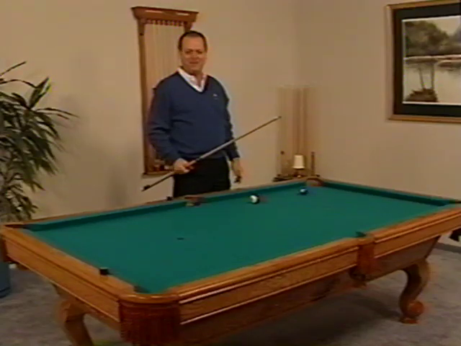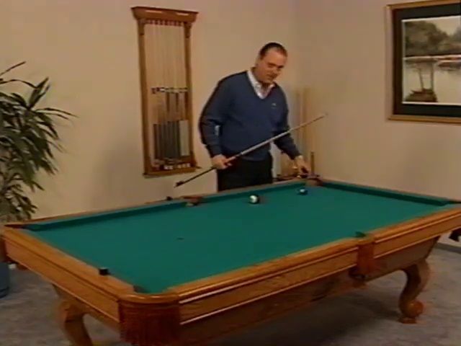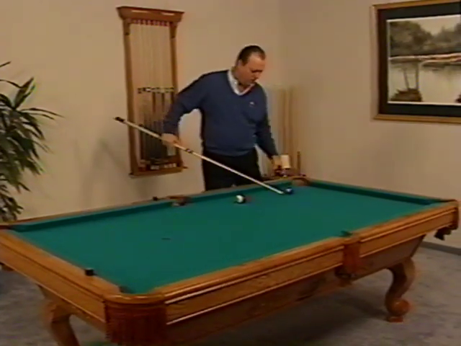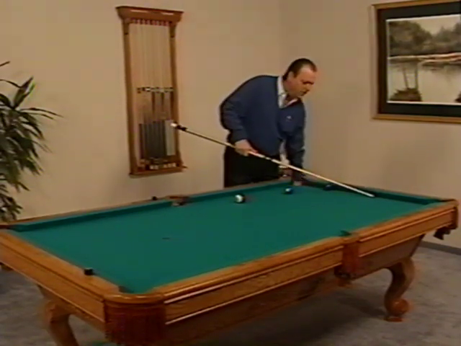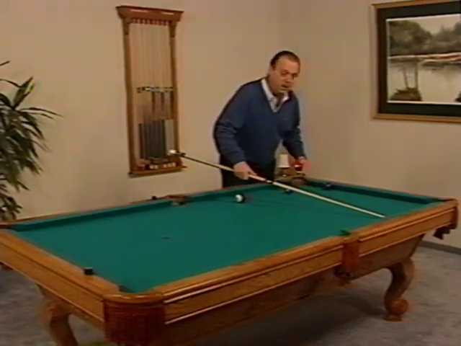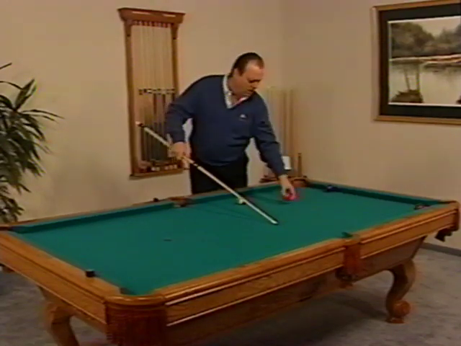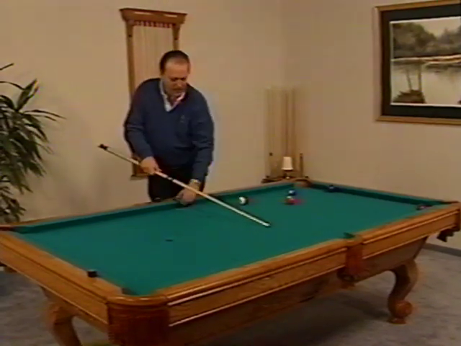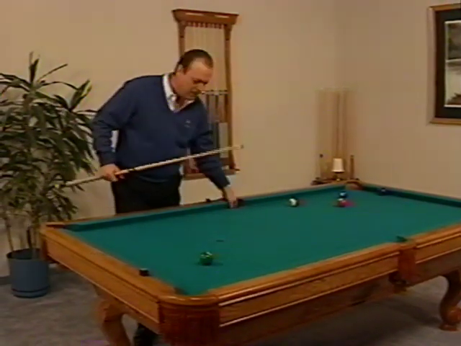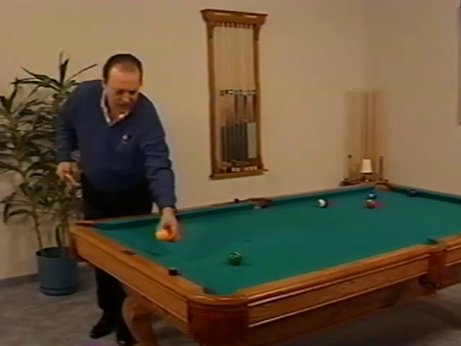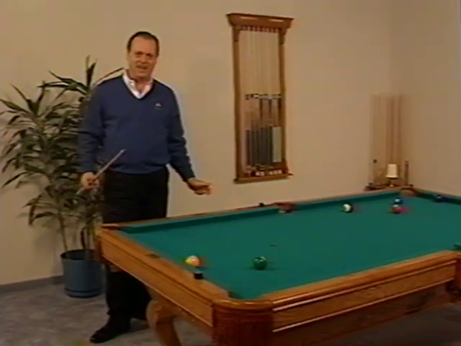Now guess what the other 50% of position is? Speed control. And by that I mean this. If I would have shot the cue ball about this hard and had a ball here, I'd have perfect position on the 4. If I would have shot a couple of feet farther, I would have good position on the 7. If I would have shot a couple more feet, I'd have position on the 3. If I'd have shot a little bit harder and the cue ball would be in this area, I'd have position on the 6. And if I'd have shot down near this corner pocket, I would have had perfect position on the 1 ball. And now I'm going to demonstrate that a few times.